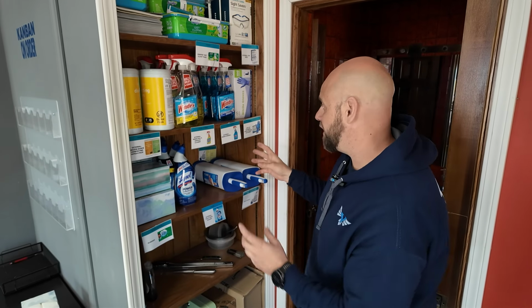Super flexible, so if we need to change stuff around, it's just a matter of reprinting, laminating, and redeploying. So that's a pretty good snapshot of how Kanban has transformed our business.